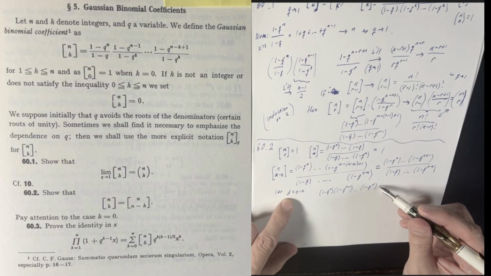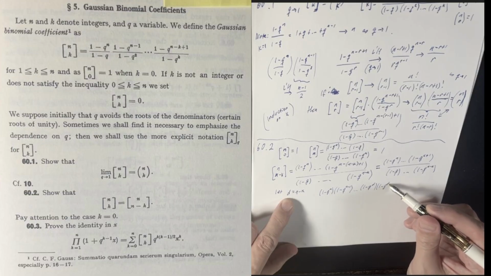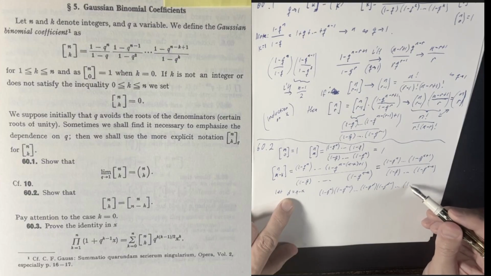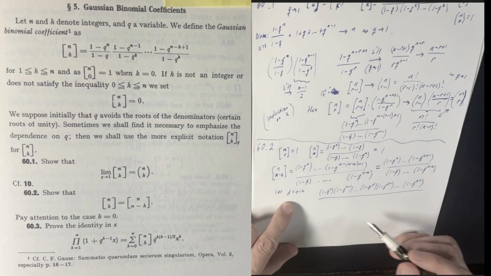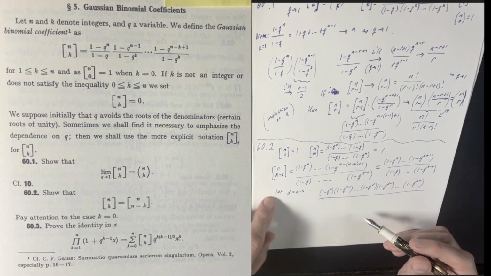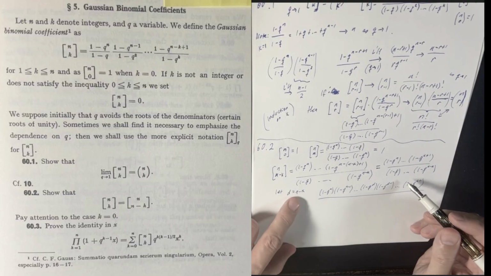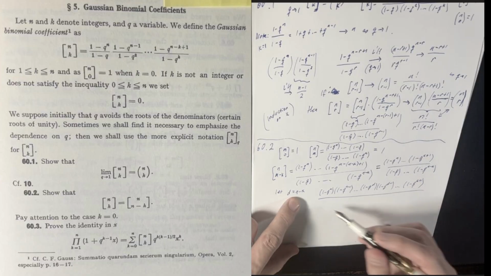So in general, you keep going for the larger cases. And we stop at 1 minus q to the k plus 1. So that's the way the numerator looks in our new formula. Downstairs, we stop at this d value.